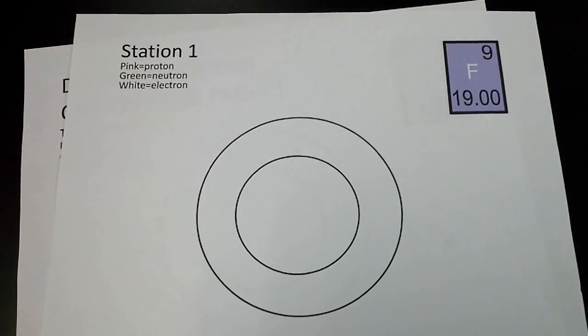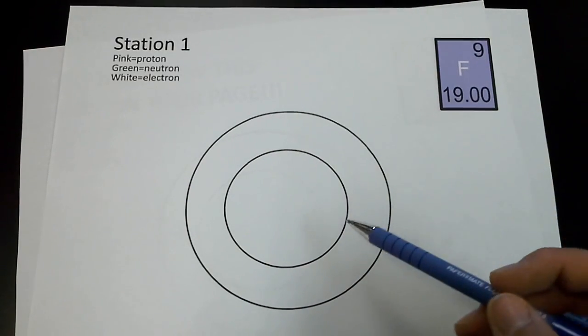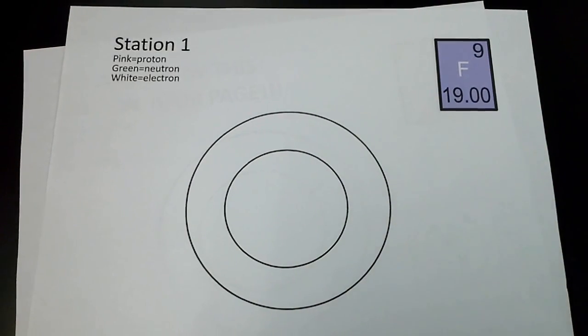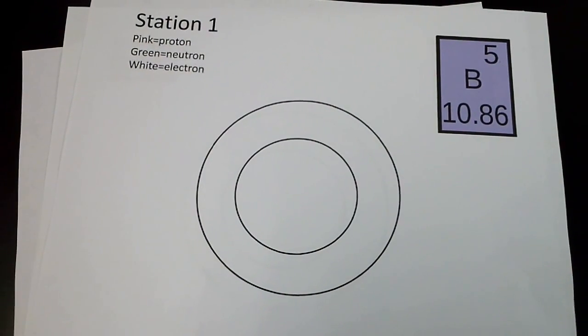Then you have one more to do for fluorine. A little bit different here. Figure it out, model it, draw it on your sheet. If you get stuck, make sure you ask me for help and I can walk you through it.